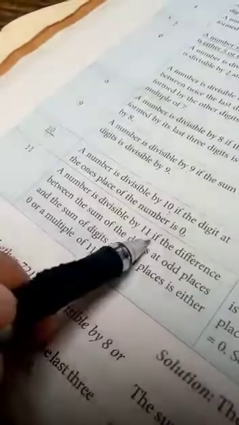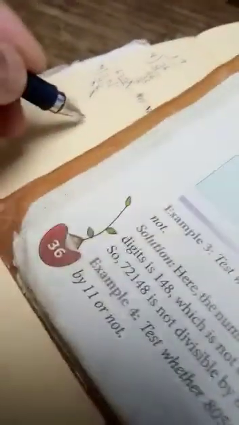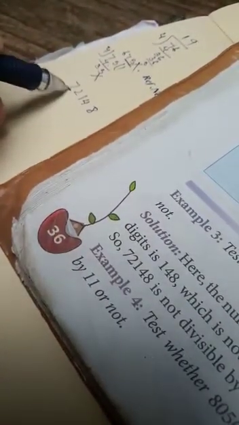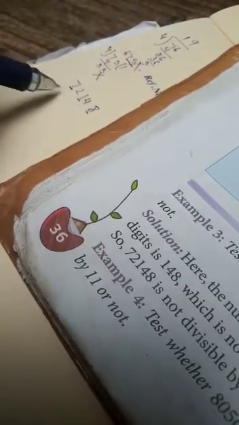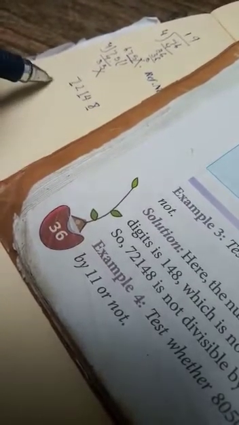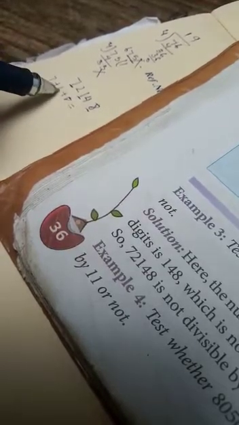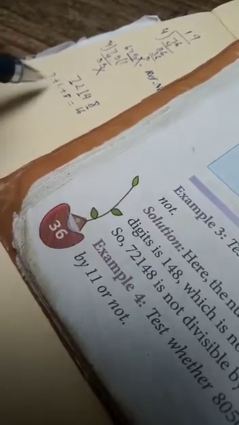Okay, is it clear? Then for 11, what to do? Difference between the sums. We have to take like this number you have here. Okay, 7, 2, 1, 4, 8. Plus one number, leave one number. Underline first this one. Underline first, leave second. Underline the third, leave the next, then next. Those we underline, we plus them together. 7 plus 1 plus 8. So 7 plus 1, 8. 8 plus 8, 16.